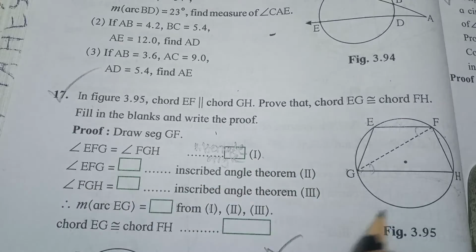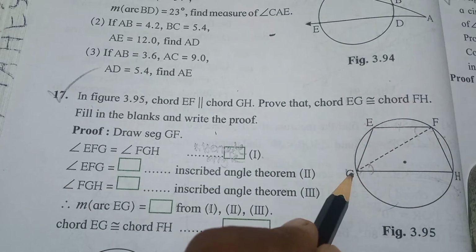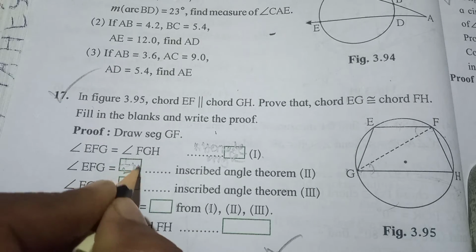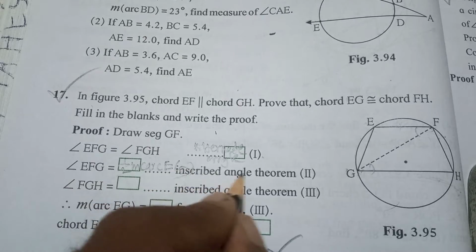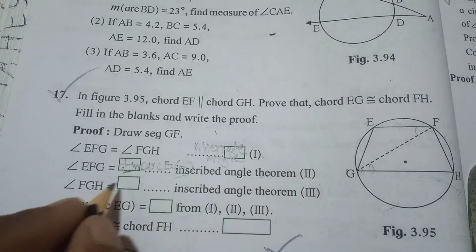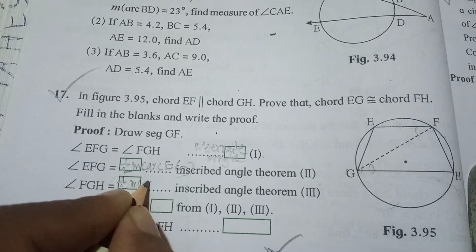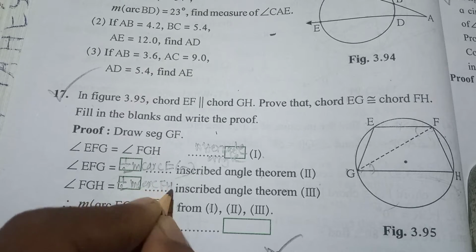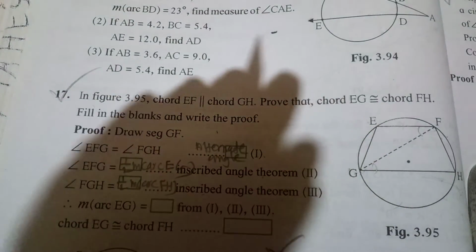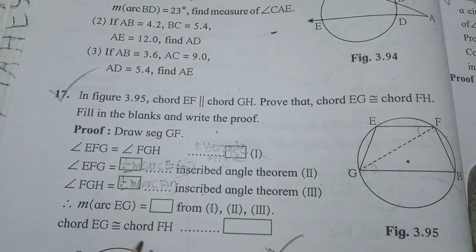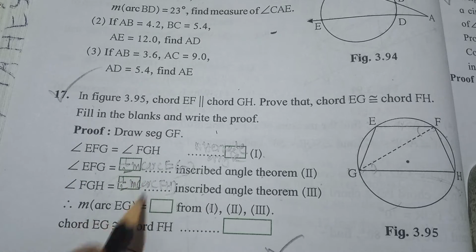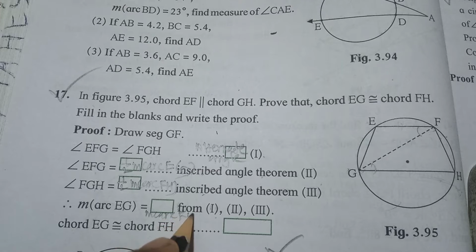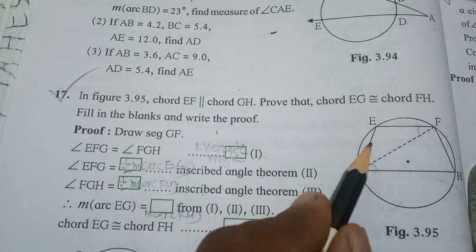Equation number 1. Angle EFG is an inscribed angle, half the measure of arc EG, by the inscribed angle theorem. Angle FGH is also an inscribed angle, half the measure of arc FH, by the inscribed angle theorem. From equations 1, 2 and 3 both are congruent, so the arcs are congruent. So measure of arc EG equals measure of arc FH, half cancels. So both arcs are congruent.